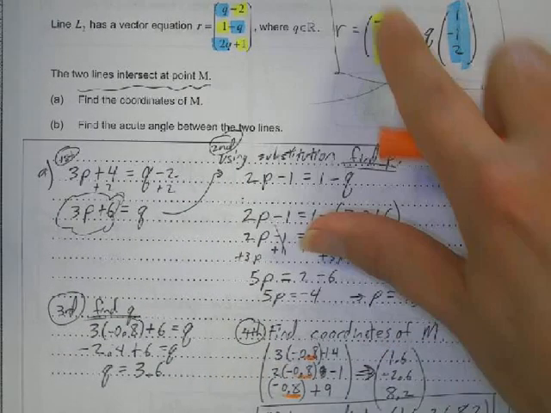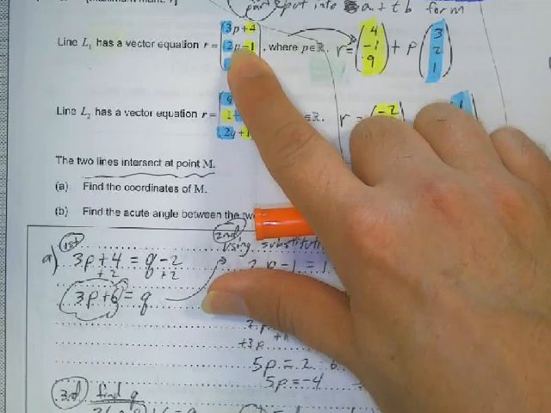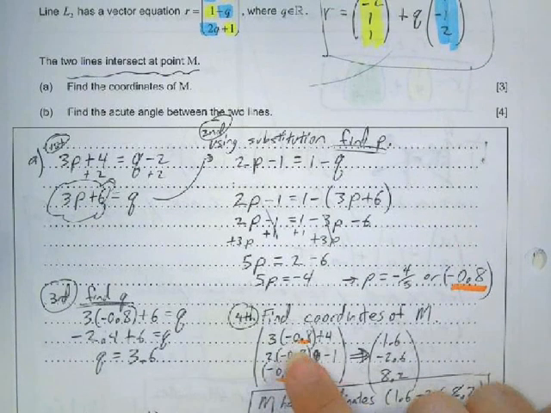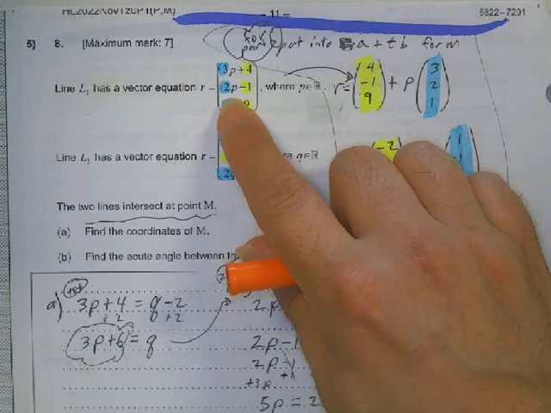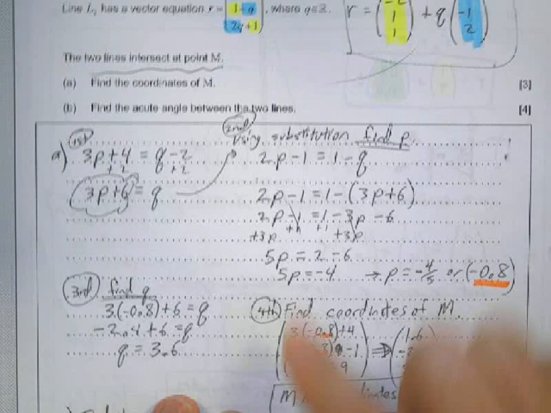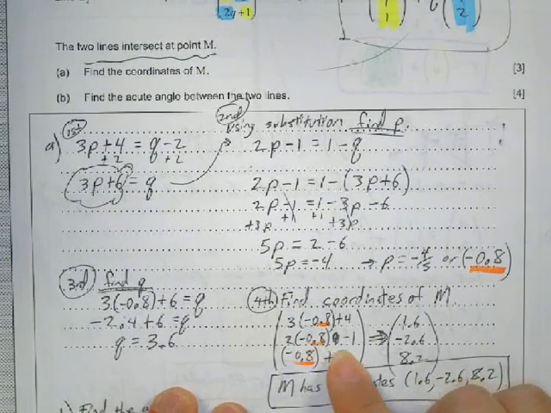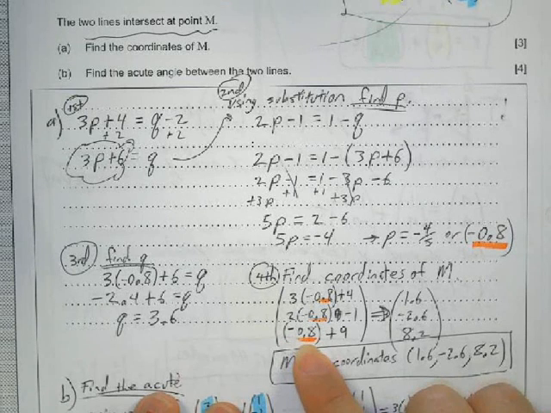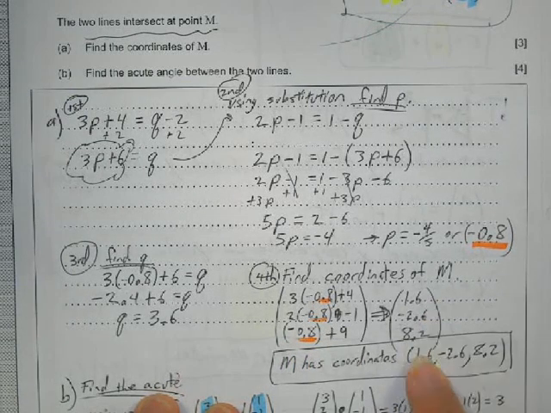Using this equation, 3p plus 4, I'm just going to write 3 times -0.8 plus 4. And then 2p minus 1, I'm going to write 2 times -0.8 minus 1. And the last line, p plus 9, I'm going to have -0.8 plus 9. Okay, and then this gets me the coordinates of M.